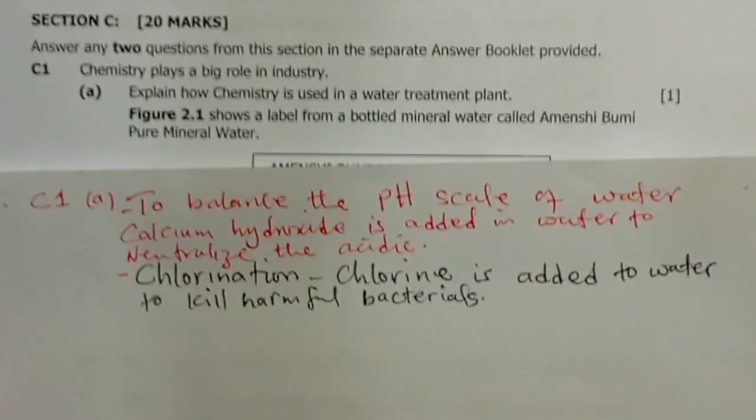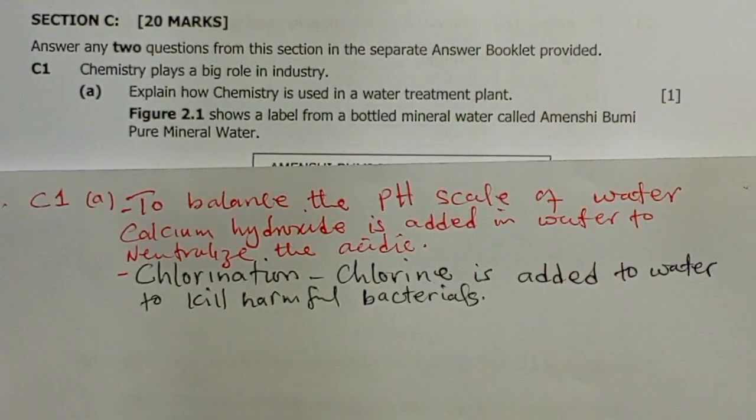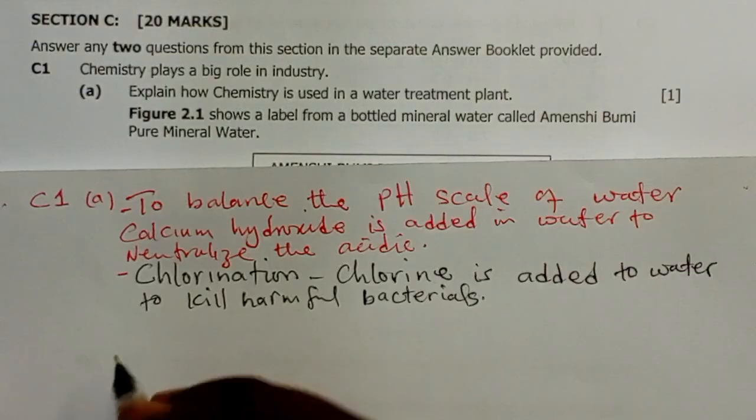If you want, you can say filtration. So filtration, it is used to remove sand and other small particles in water.